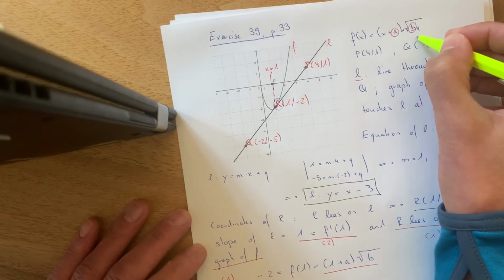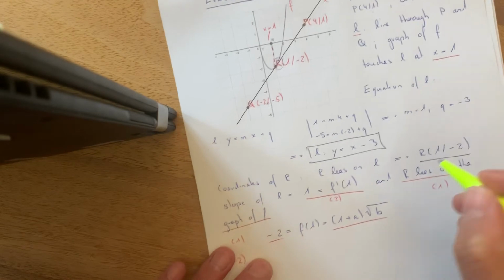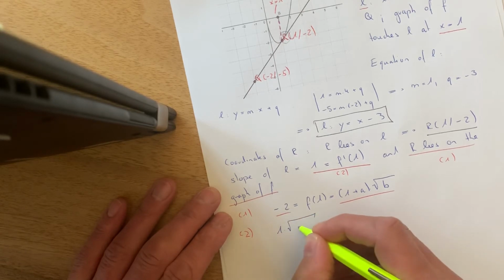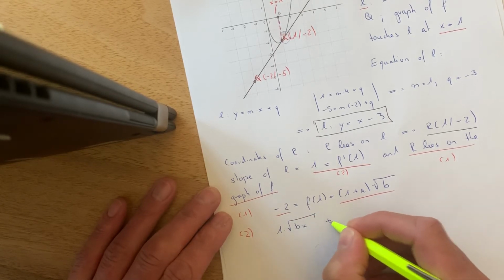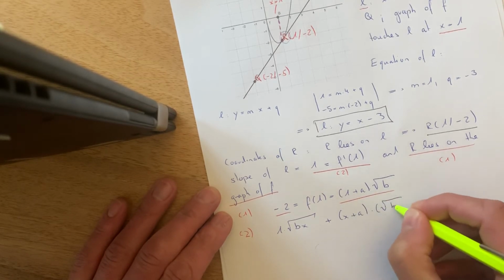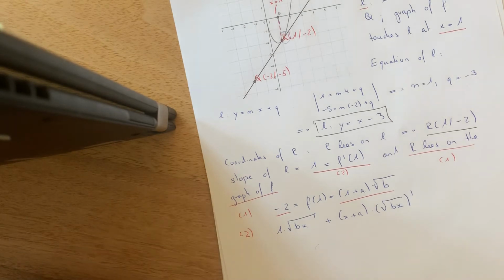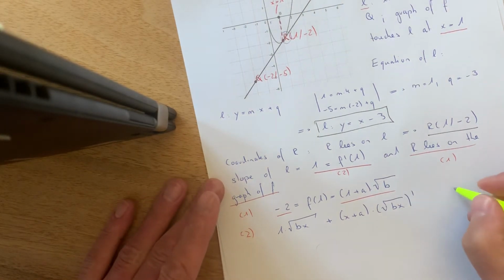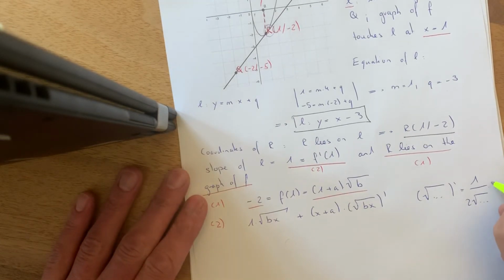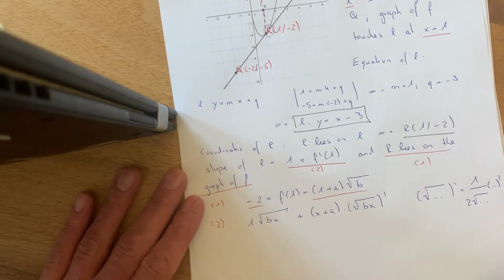So we are going to apply the product rule to get the derivative of that. So we take the derivative of the first part, which is 1, times the second part as it stands, plus the first part as it is, times the derivative of the second part, right? And now, I hope you remember that the derivative of the square root expression is 1 over 2 times the square root, times the derivative of what is inside the bracket.